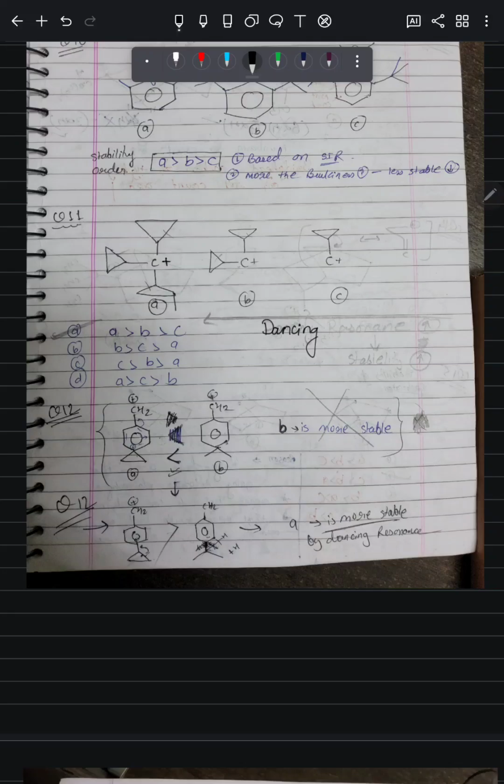So the more the number of three-membered rings, the more will be the dancing resonance, and as dancing resonance increases, the stability also increases. So the final order will be this.